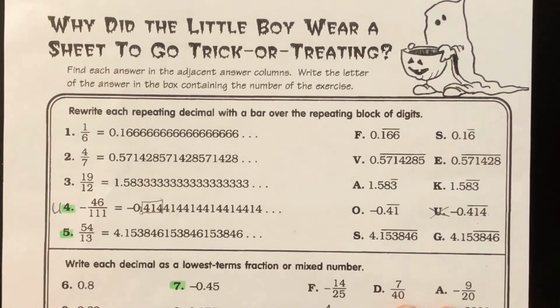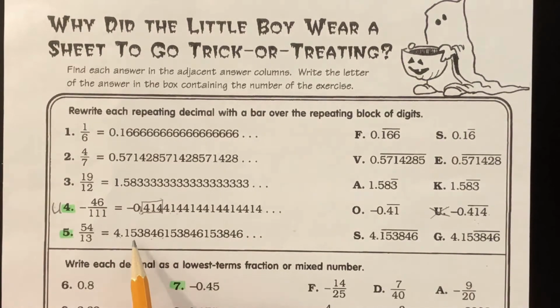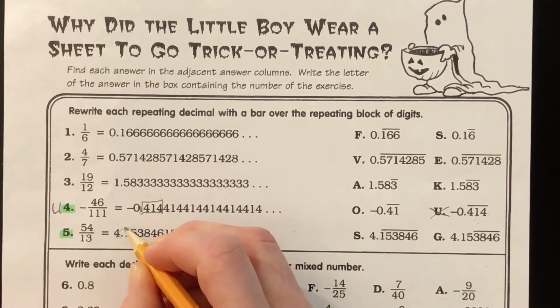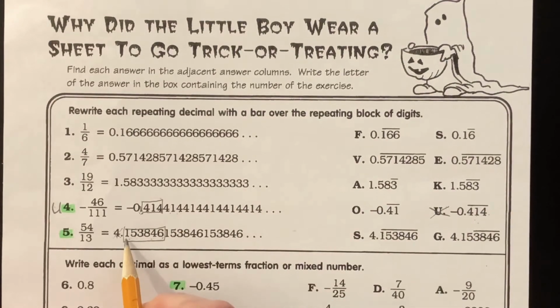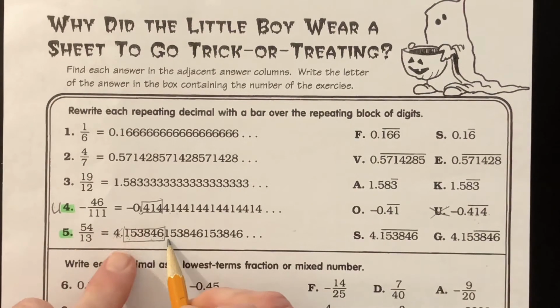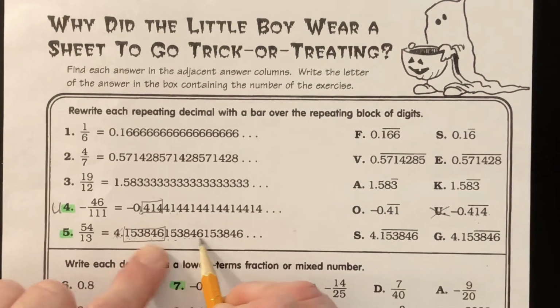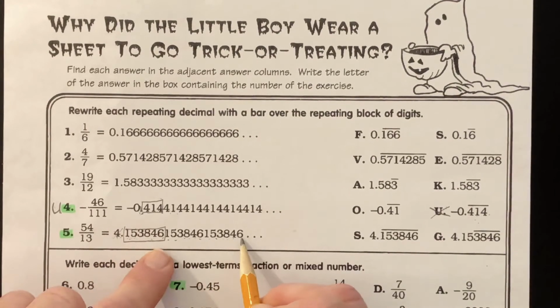Number 5, we've got, let's see, 4, 1, 5, 3, 8, 4, 6, 4, 1. No, that is not repeating. 1, 5, 3, 8, 4, 6, 1, 5, that's it. That's a big unit. 1, 5, 3, 8, 4, 6, 1, 5, 3, 8, 4, 6.